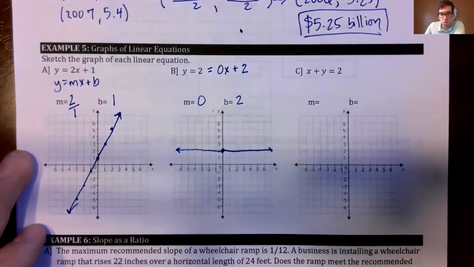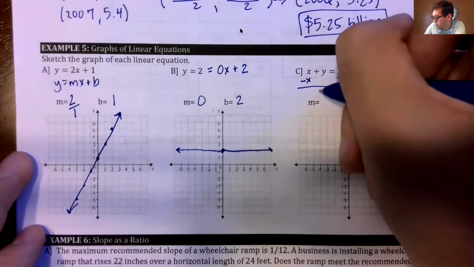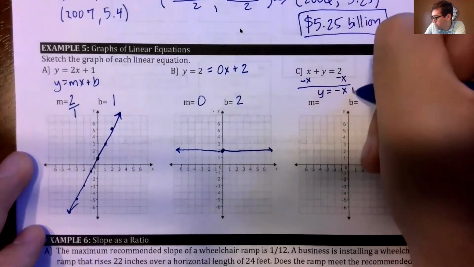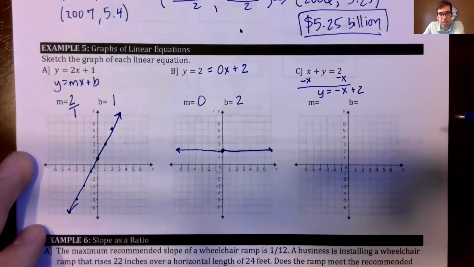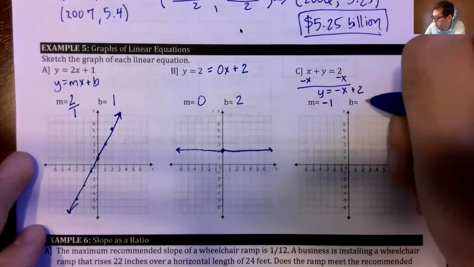And for the third one, now we're not actually in slope-intercept form yet, so we're going to subtract the x from both sides so that we can make this into the right form. And we get y equals negative x plus 2. I like to write the negative x first because that's the same form then as mx plus b. So our slope is negative 1 and our b is 2.